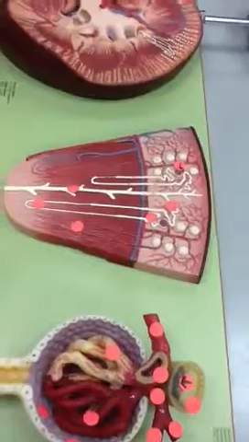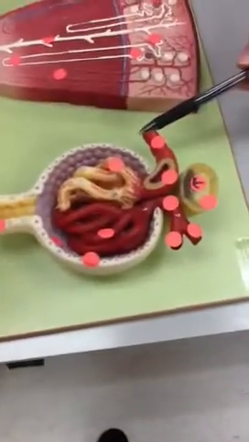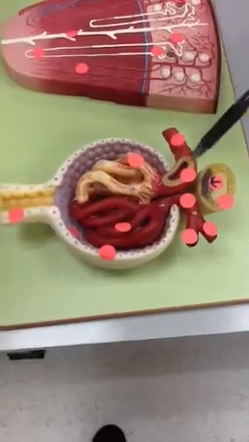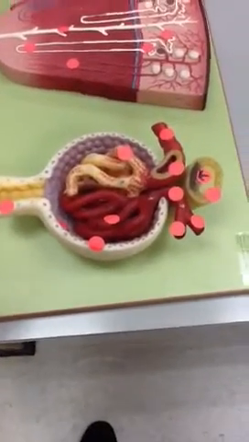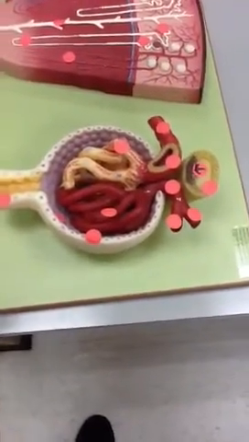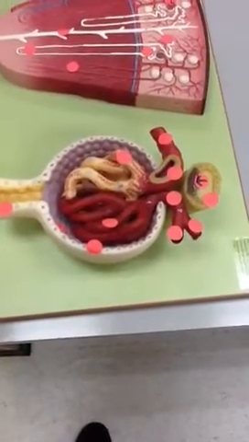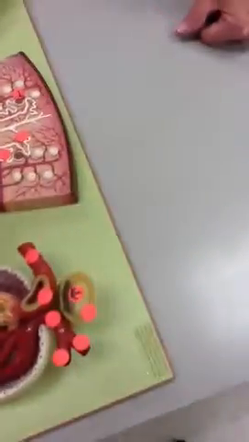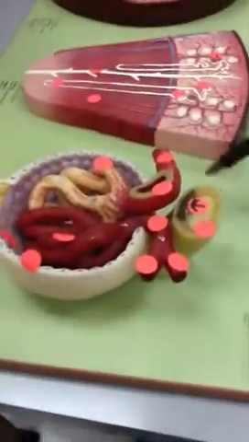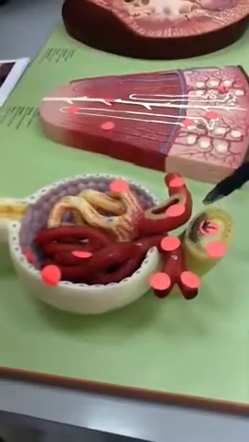This is going to be a close-up of the glomerulus. Here comes your afferent arteriole. Here they try and make an example of, remember those special smooth muscle cells called granular cells? That's what they're trying to display. This would be your ascending loop, nephron loop coming in. This would be your macula densa.